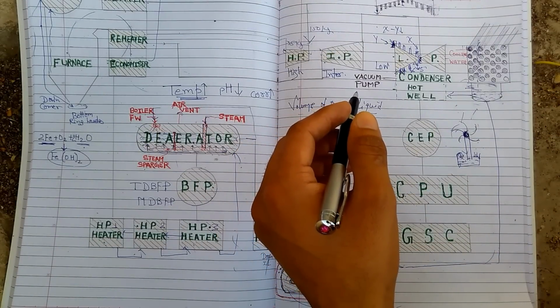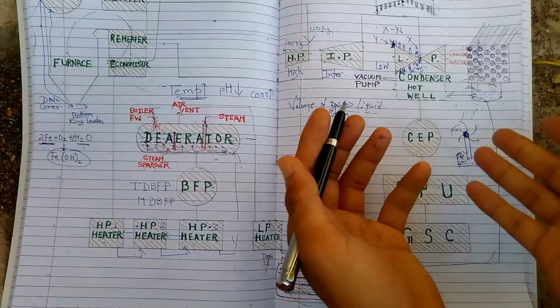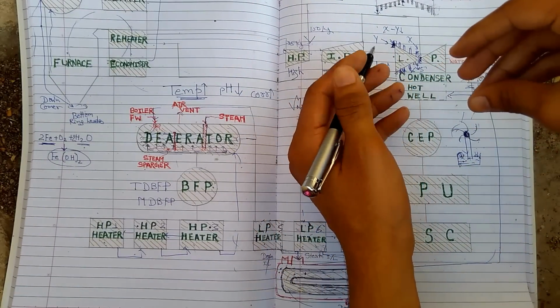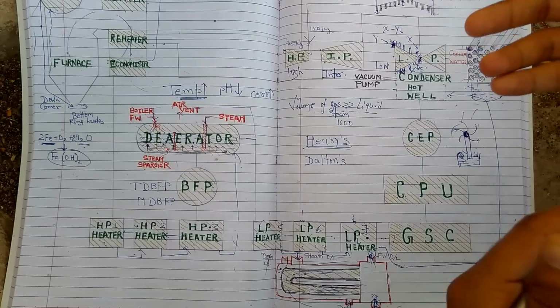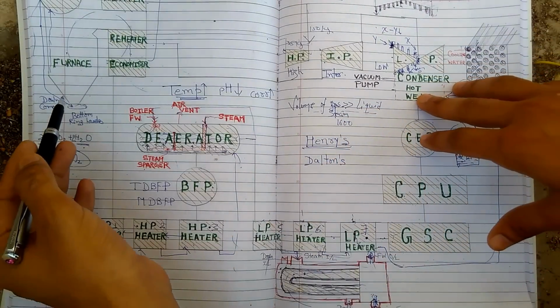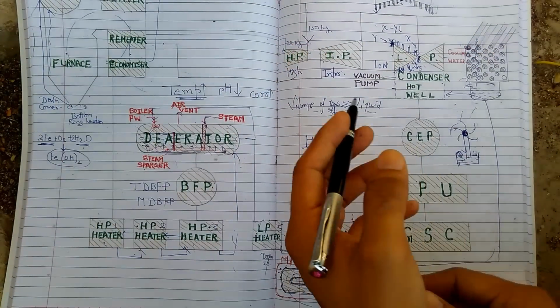So why do I need this condenser? After working on the turbine, the steam needs to be condensed. Why can't I just heat it up again, put it into the boiler and give it to the turbines?